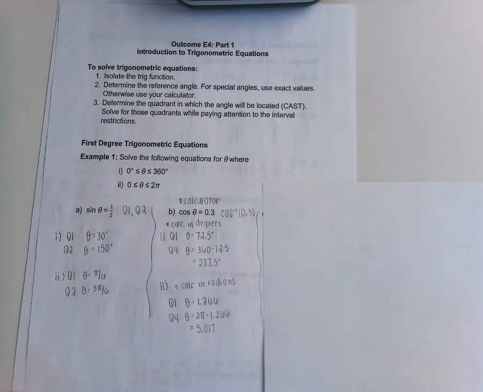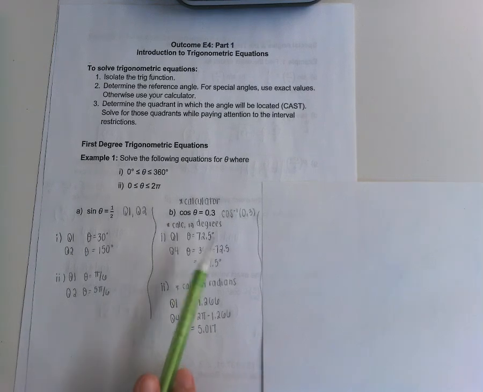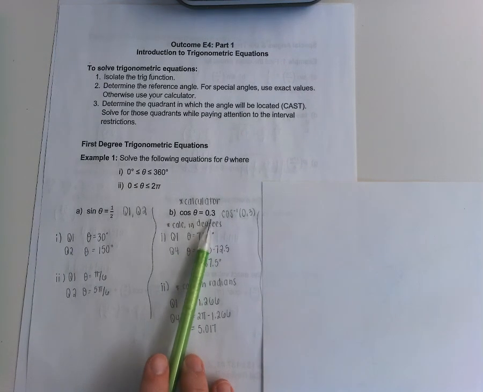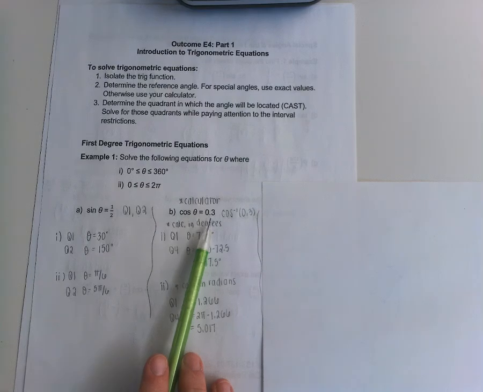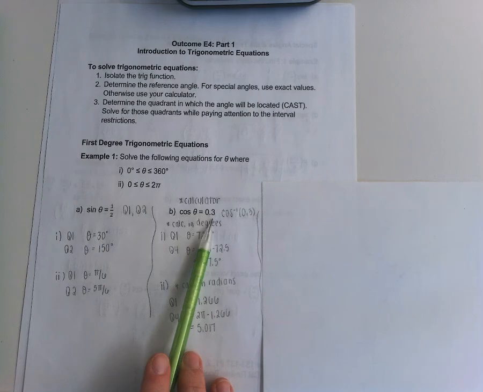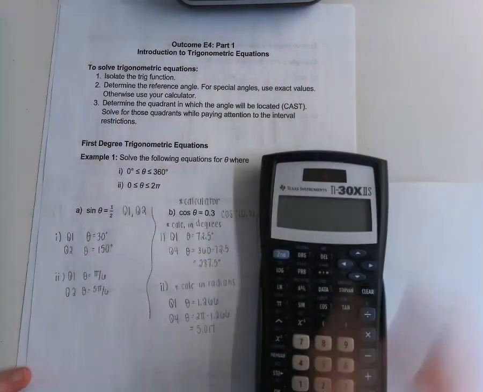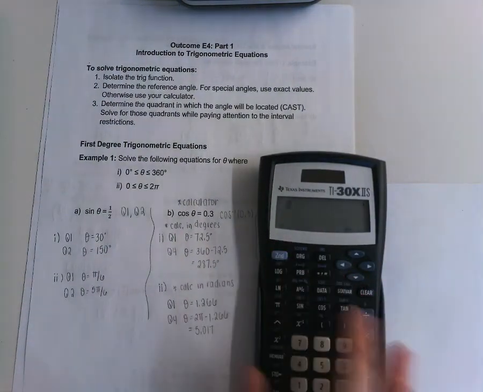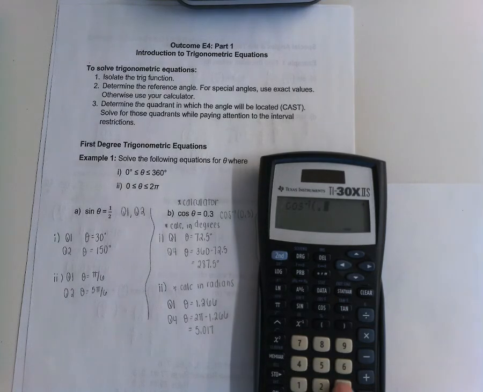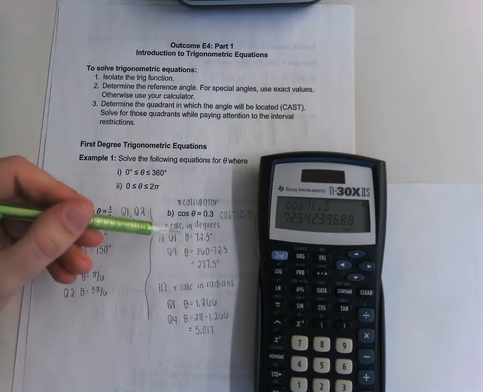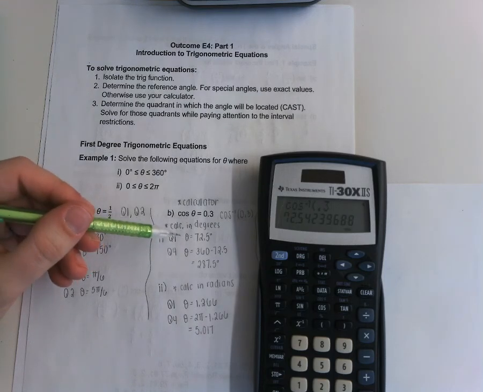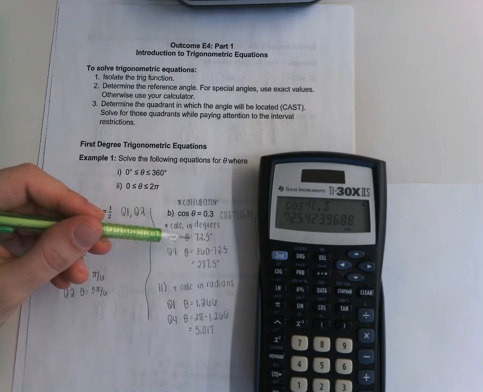In question 2, it says that cos theta is equal to 0.3. You'll notice that this is not one of our special values from the unit circle, which means you're going to use a calculator. To solve in degrees, you're going to do the inverse of cosine. So cosine inverse, using second function, of 0.3. That is going to give you the angle in the first quadrant. So theta is equal to 72.5.